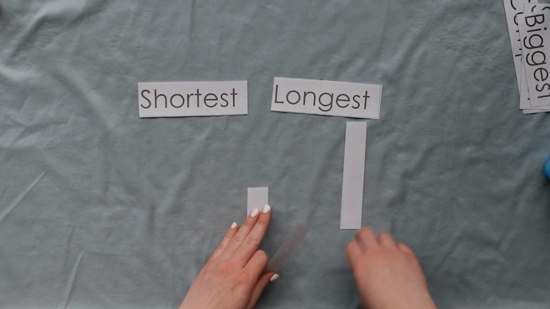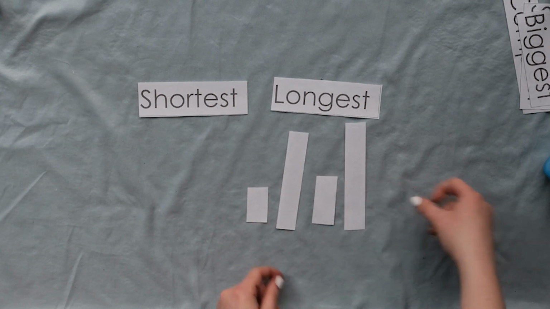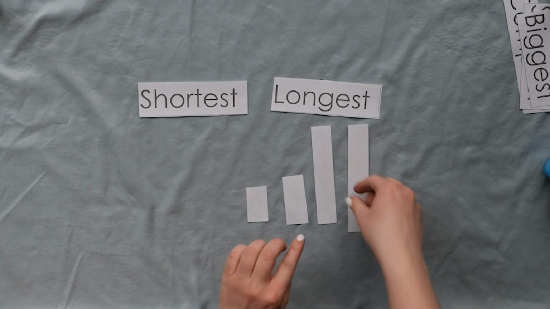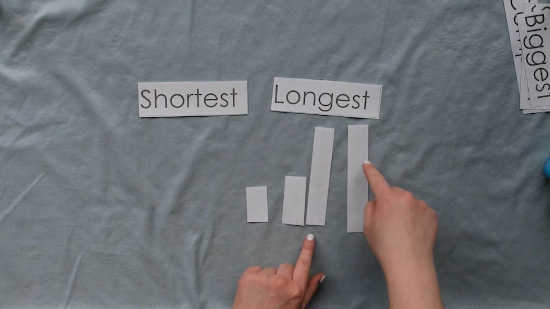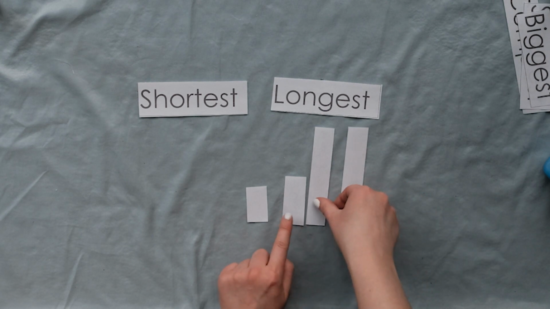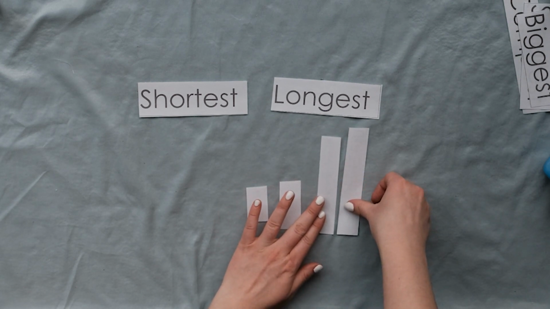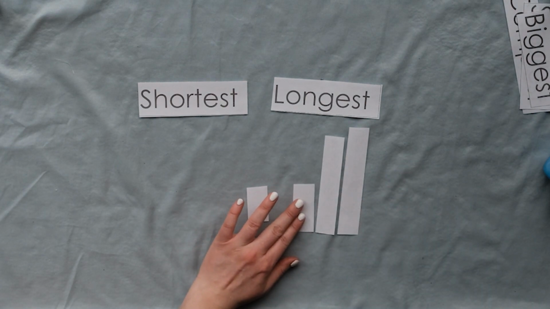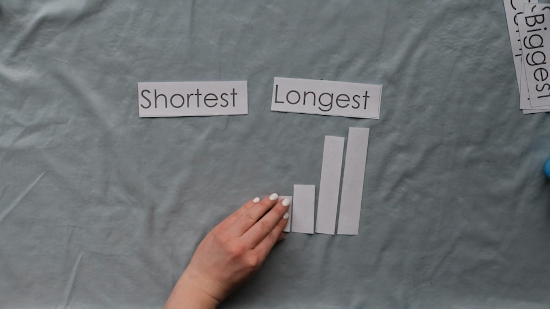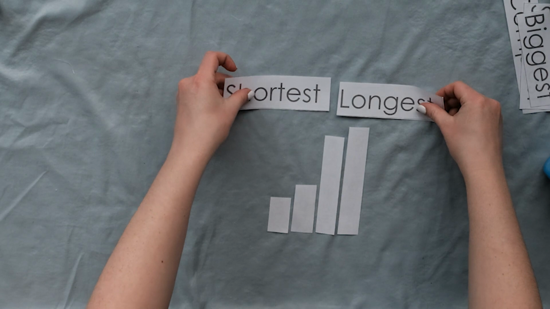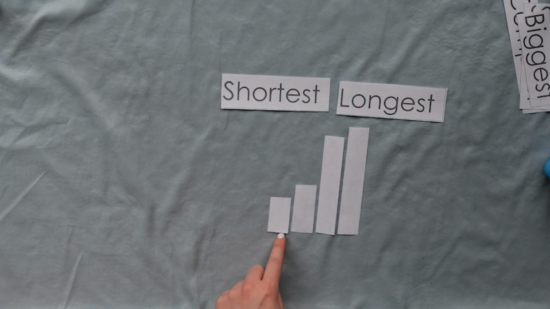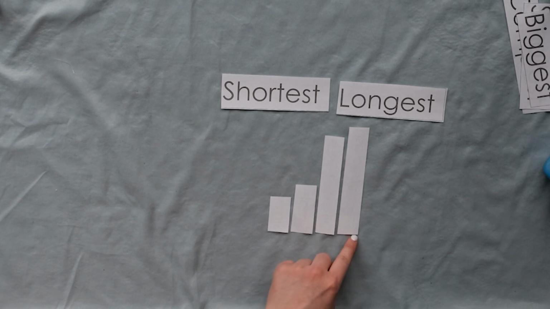Now to figure out how do I put them? Do I put them like this or do I put them like that? Well, I would have to line them up and see which one is longer, and that would go next to the longest one. So it's this one. So I would line them up again from the bottom, make sure that they're nice and straight. And then I can tell that this is the correct order. If I want the shortest to the longest, this one's the shortest, that one is next, that one, and then this is the longest one. And I did some comparing between them to figure out the order.